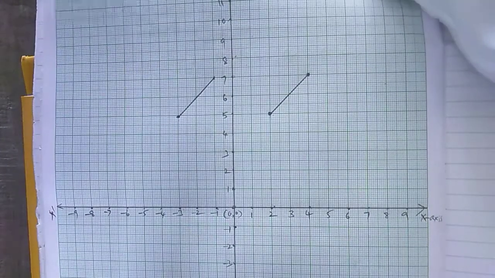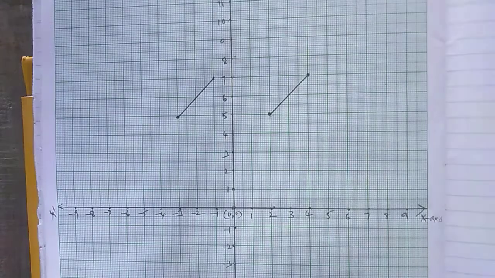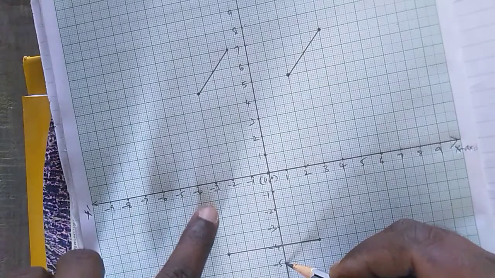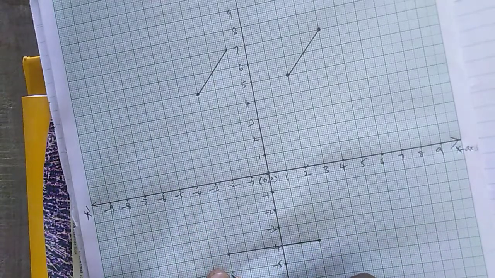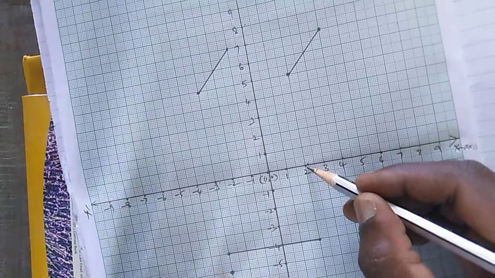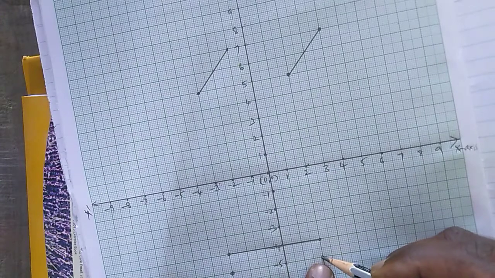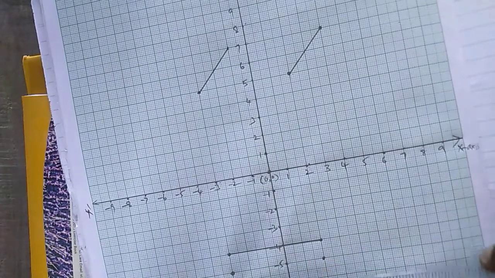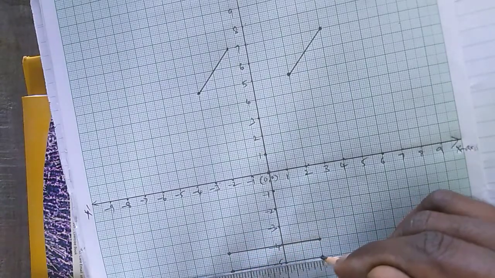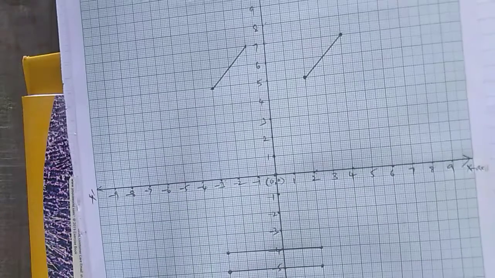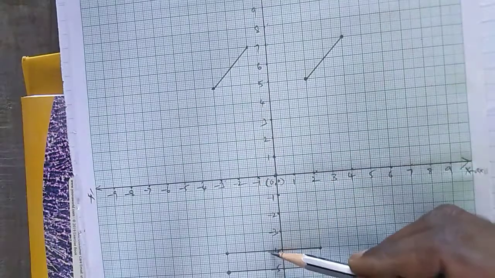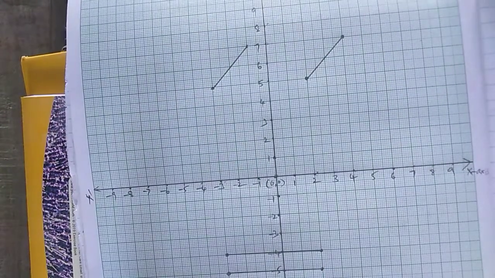Next, the fourth pair is minus 3 comma minus 5. Here minus 3, here minus 5. Both will come here like this. Next, 2 comma minus 5, here like this. So join this. This is also one pair. By drawing the line it looks like this. After that, how many pairs have we completed? 1 2 3 4. 4 completed. 14 we have to make actually.